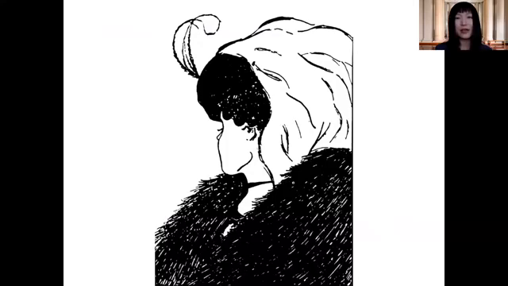Okay, another image here. Give yourself another 5 seconds to look at this image and see what you can find. Okay, that's about 5 seconds. If you want more time, you can pause the video and keep looking at this image.